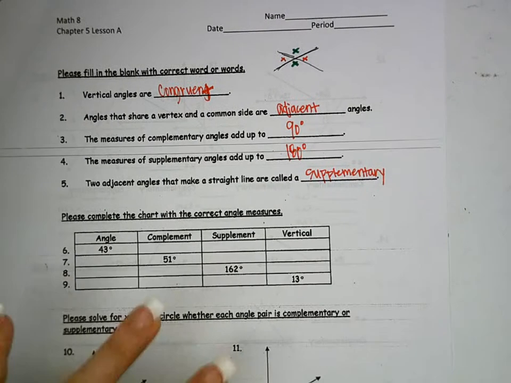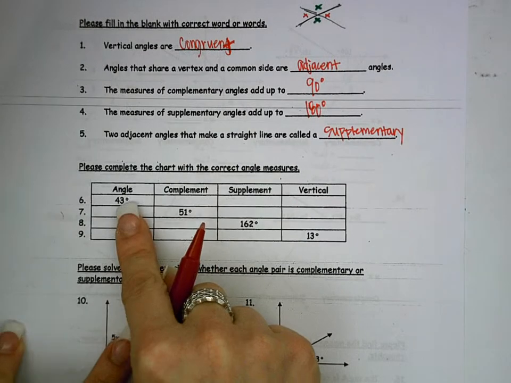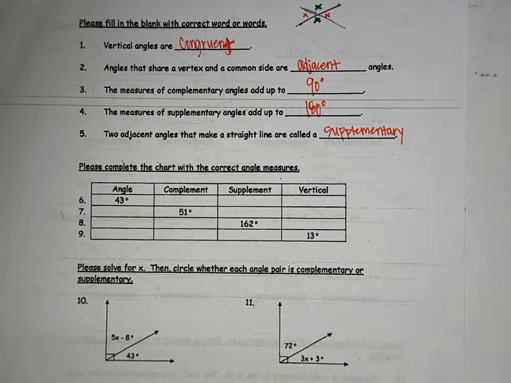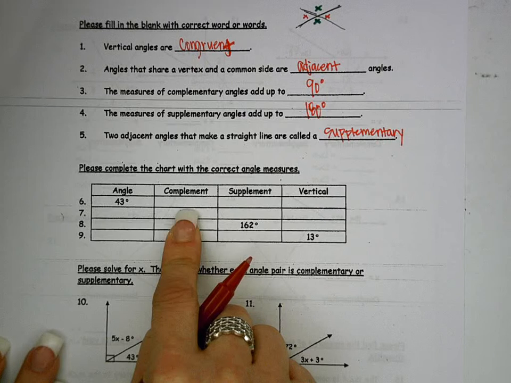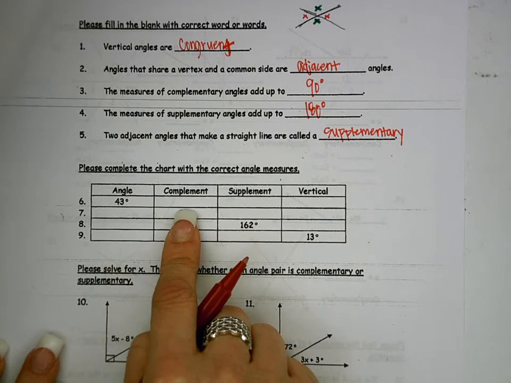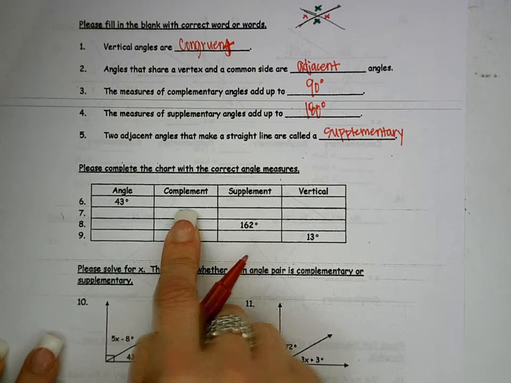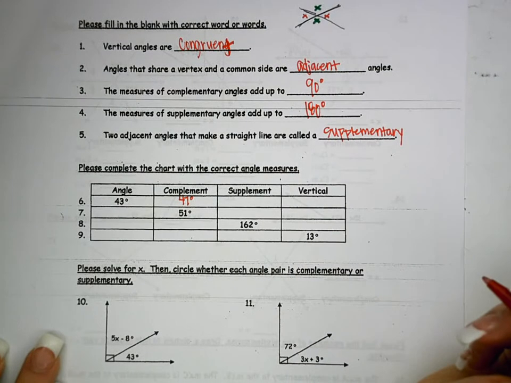If you're going to complete this chart, the first thing we want to do is number 6 together, and you guys are going to have to do the other ones. If you're given a 43-degree angle, how do you find its complement? The angle and the complement equal 90. So 43 plus what equals 90? 47, right. So the complement, and put your little angle sign and the degree.